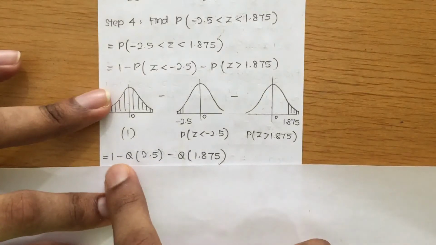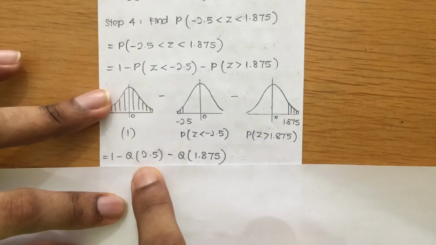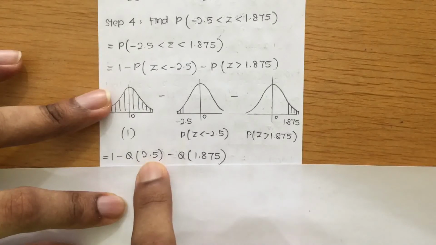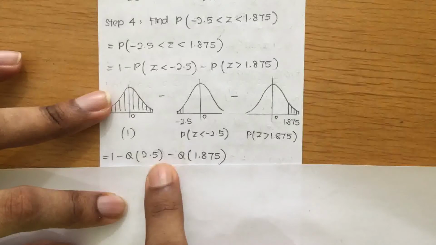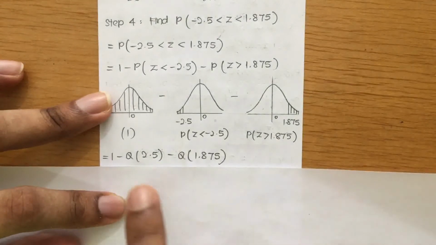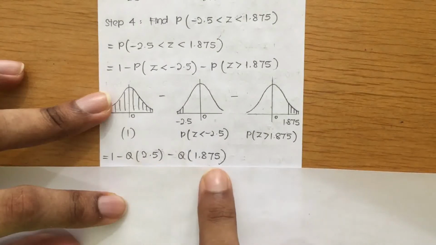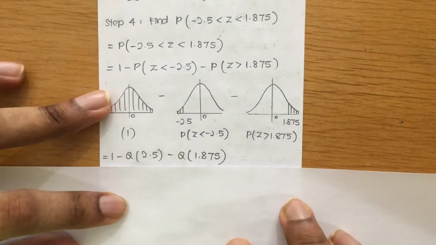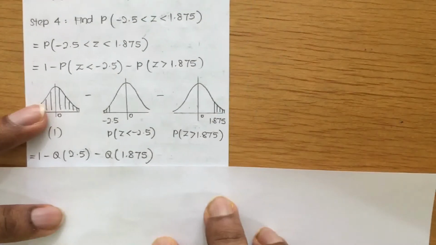From here you calculate 1 minus Q(2.5). This negative value becomes a positive value, as we are going to read it in the z table later on. Minus Q(1.875). So we need to find the respective values 2.5 and 1.875 in the z table. Let me show you how I find it.